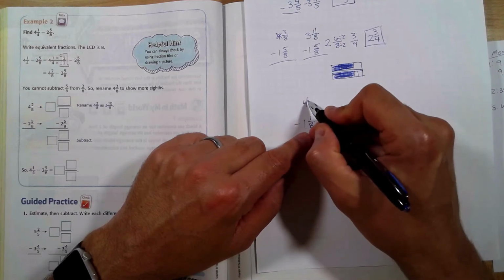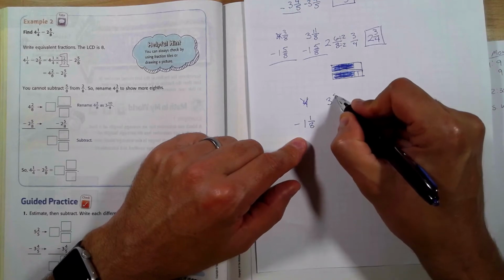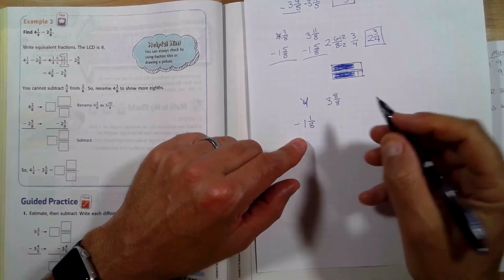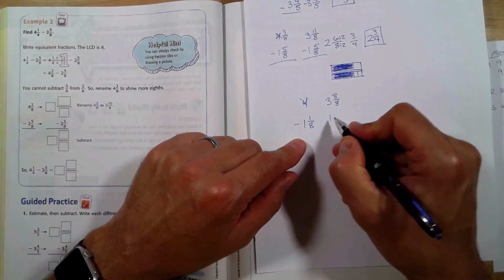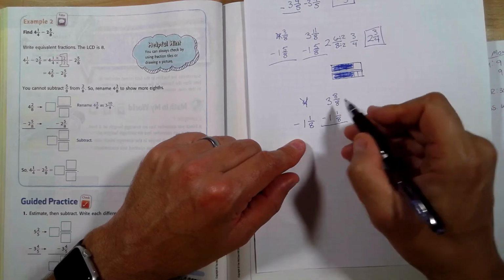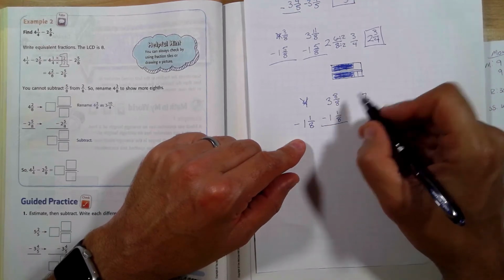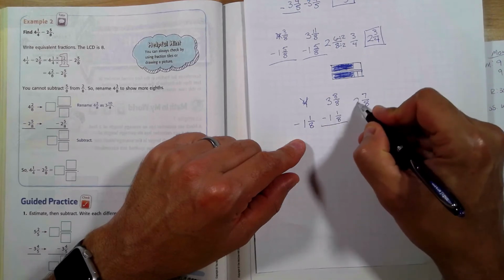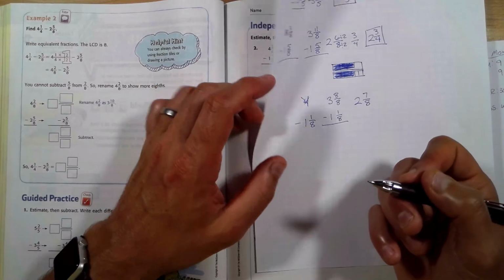So if I borrow a number here, this will turn into 3 and 8/8. 3 and 8/8 is 4. Minus 1 and 1/8. 8 minus 1 would be 7/8, which is simplest form, and 3 minus 1 would be 2. 2 and 7/8. Simple.